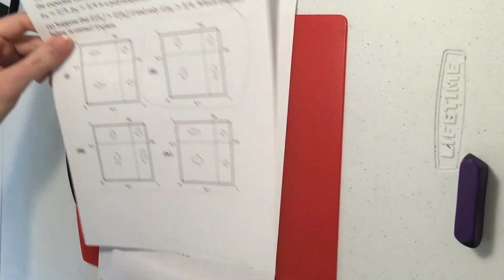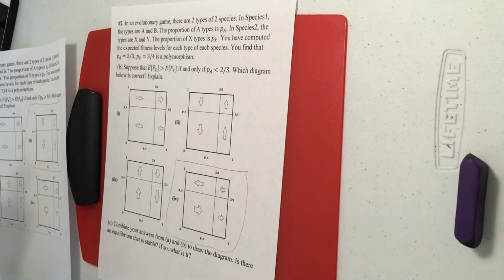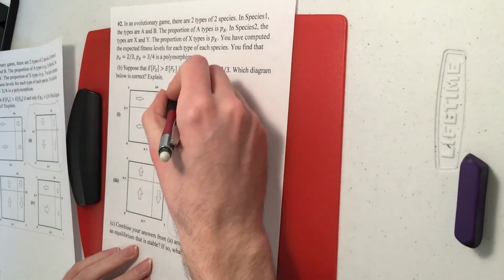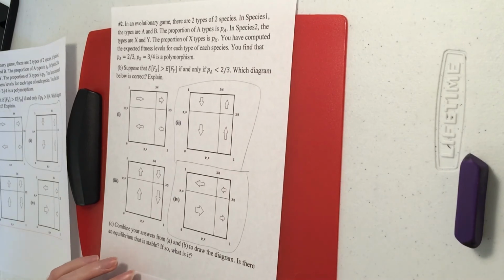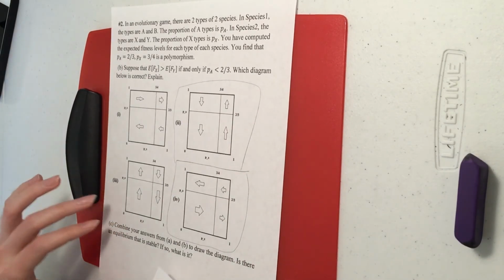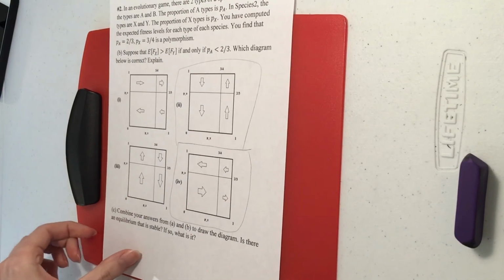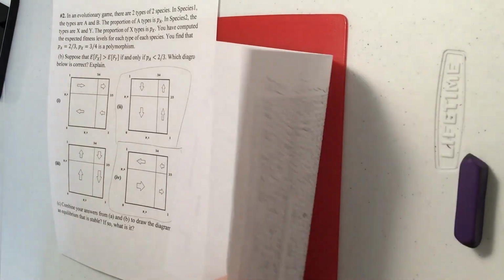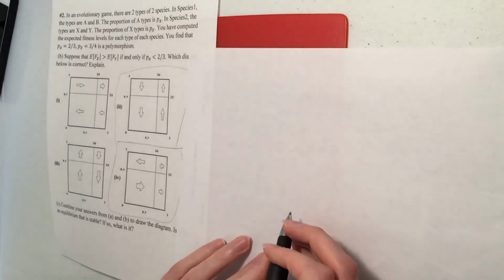We also established that diagram 4 was consistent with that fact. So we want to combine both these together to make one diagram and then analyze stability. So here's what that would look like.